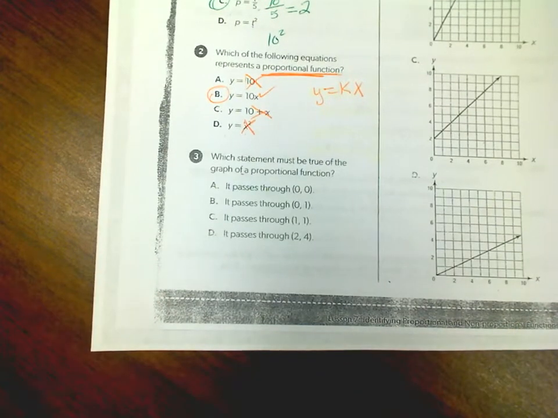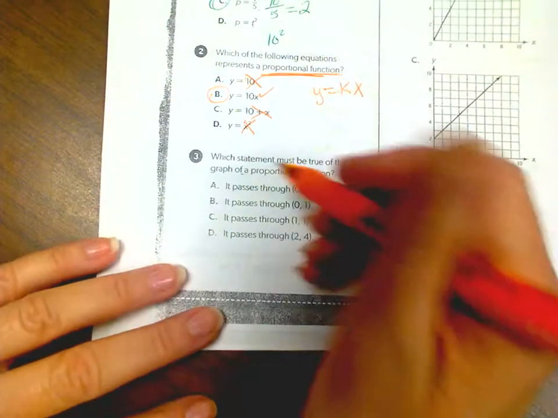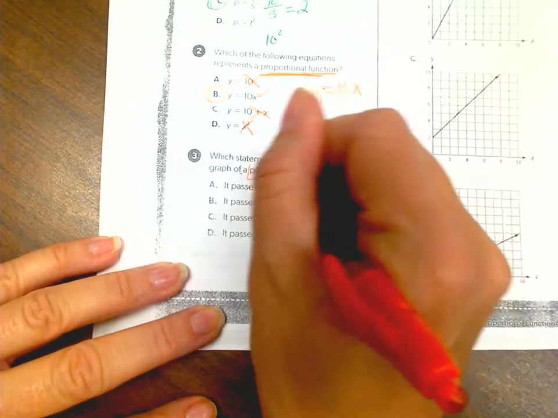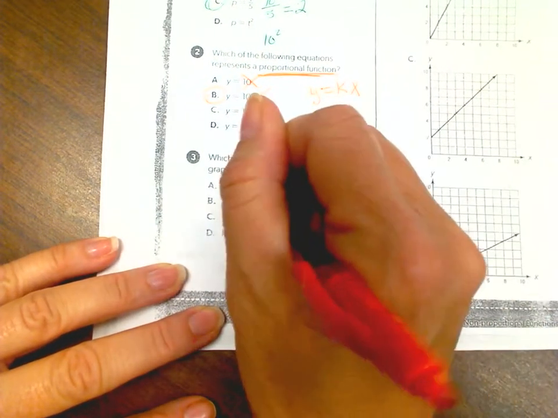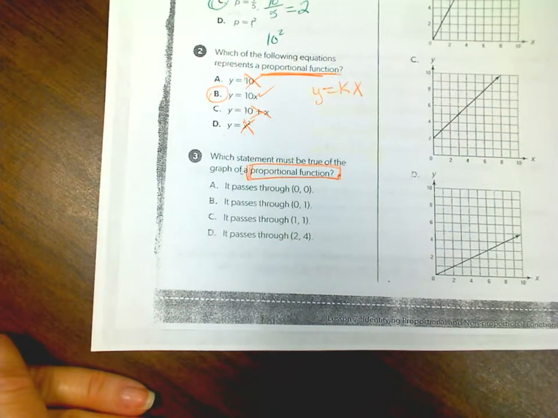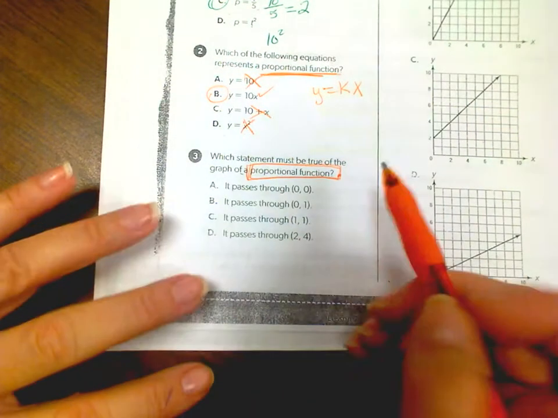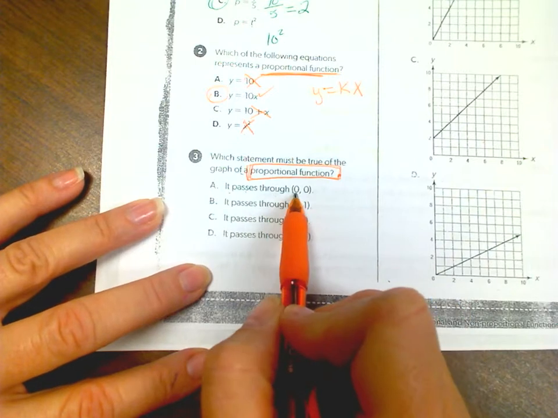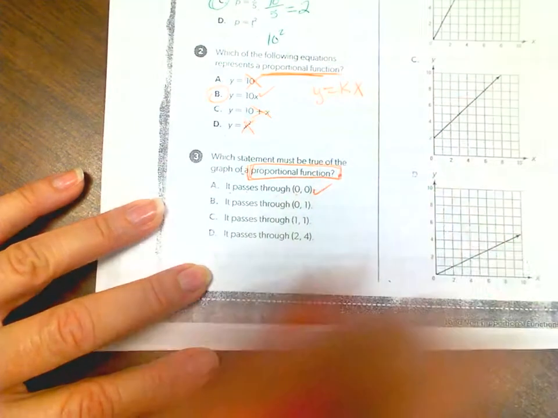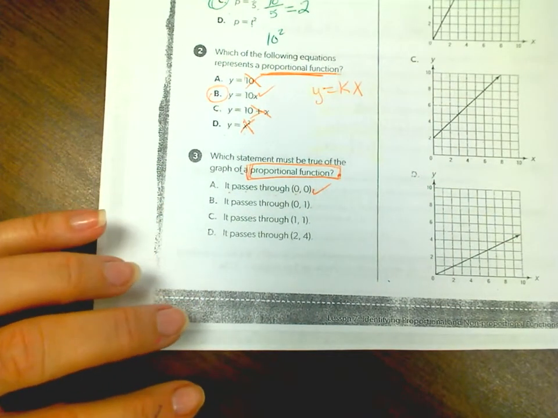Number 3. Which statement must be true of the graph of a proportional function? Proportional function. We want to see which one is proportional. It has to pass through 0. Yes, all proportional relationships will pass through 0.